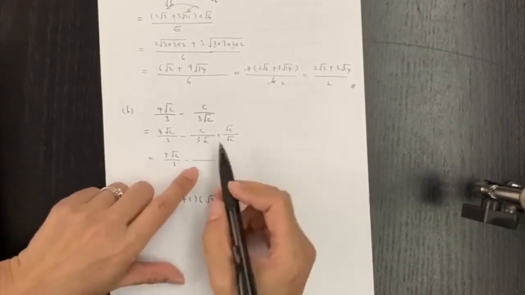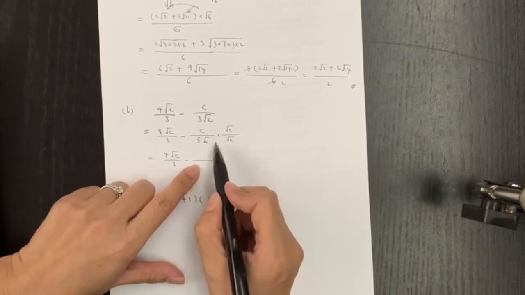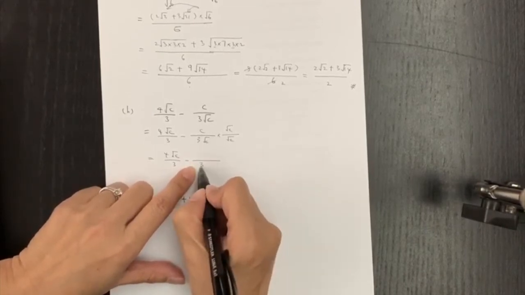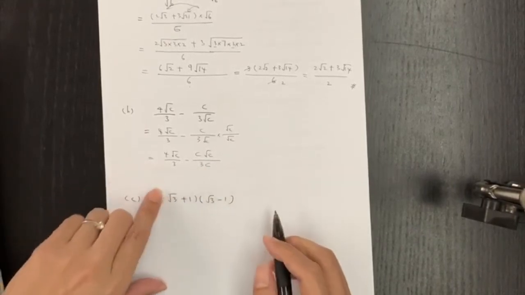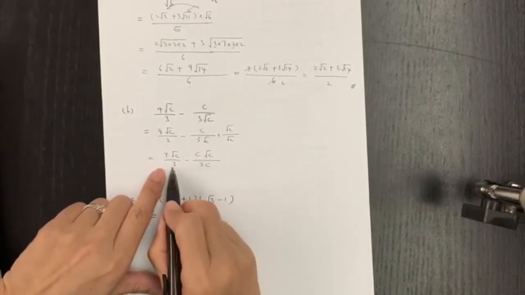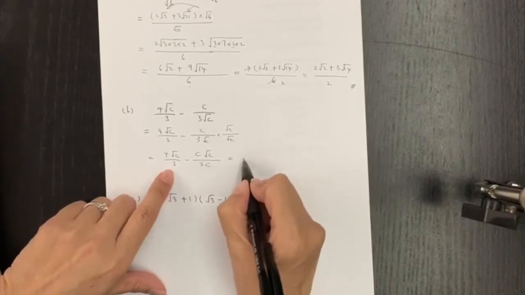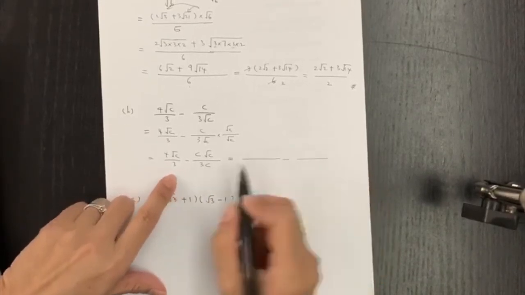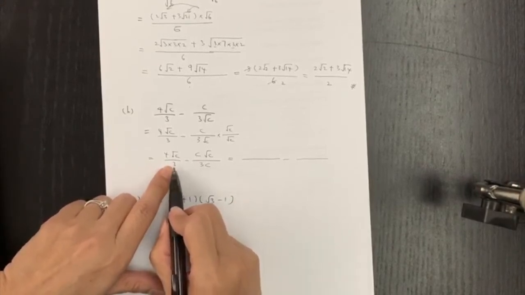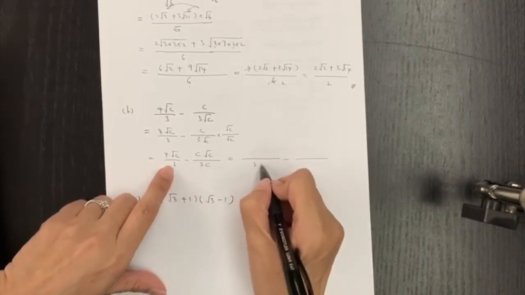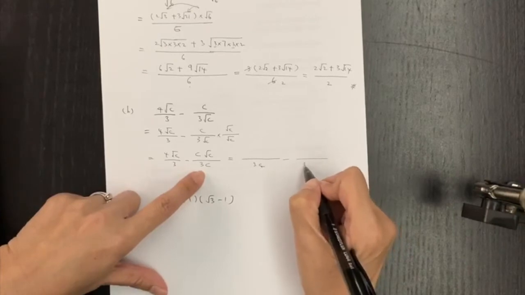All right, so what is the answer? 3, and then times root c, so which is 3c, and then on top I have c root c. Okay, so this is a fraction. So to combine them together, I have to get the same denominator by looking at the LCM. So what is LCM of 3 and 3c, which will be 3c. So here is also 3c.